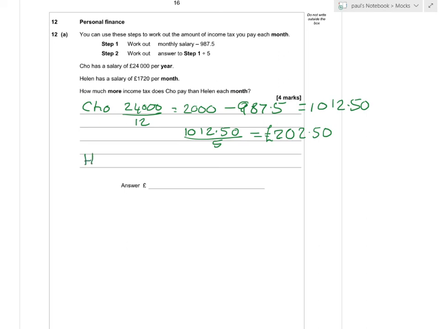Now Helen, she earns £17.20 a month, so we can go straight to the take away the 987.5. So that equals 17.20 take away 987.5. That's 732.5.